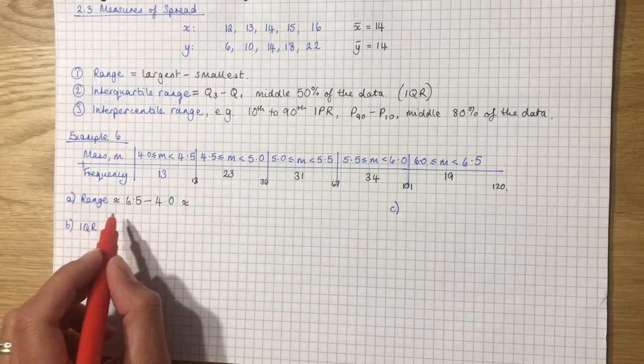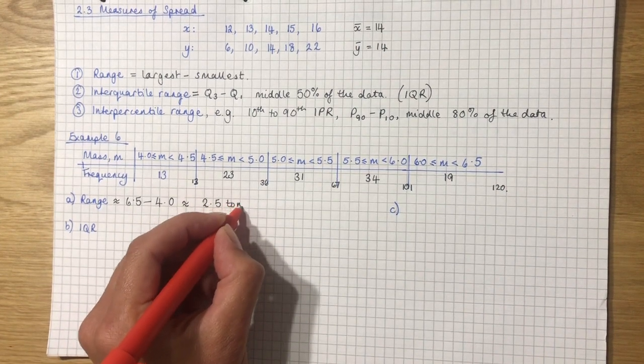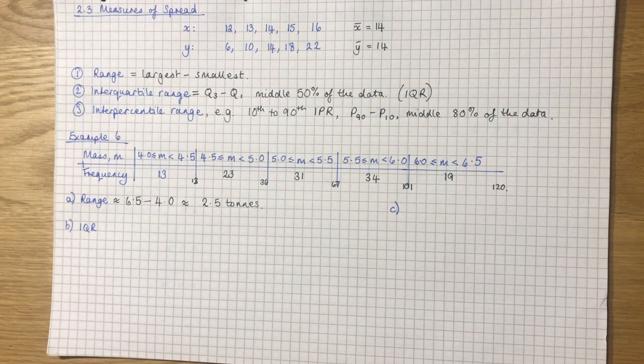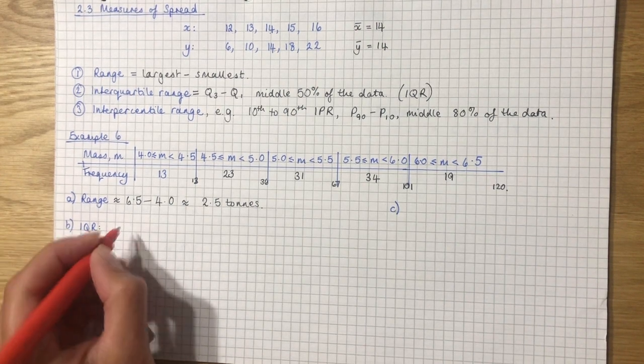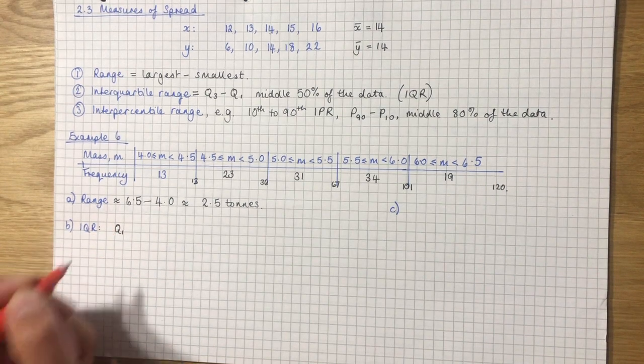So we're going to have to assume that the range is 2.5 tonnes. But of course it can only ever be an estimate because we don't know the actual values here. So our interquartile range we're asked to find next. Let's work out where the quartiles are. Let's do our lower quartile first, why not?